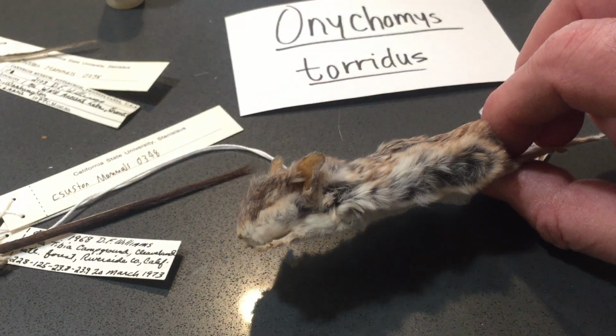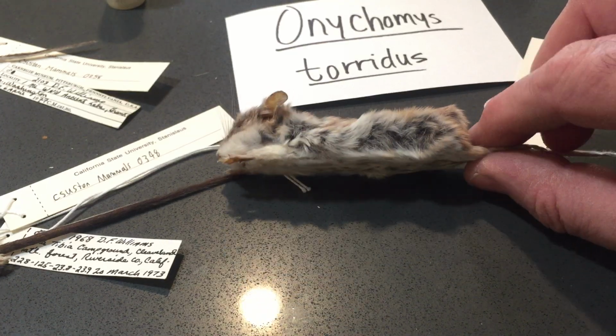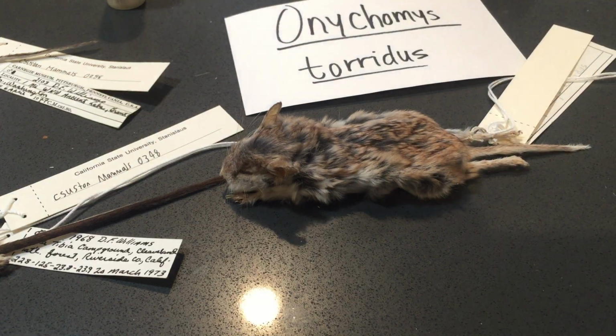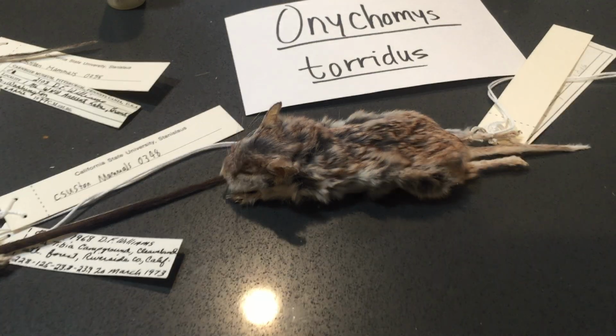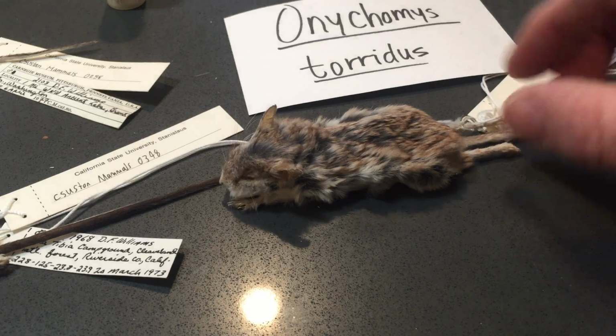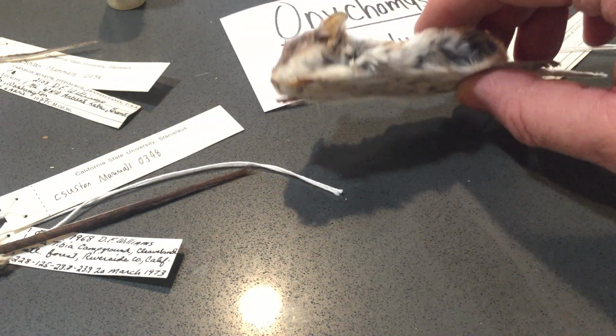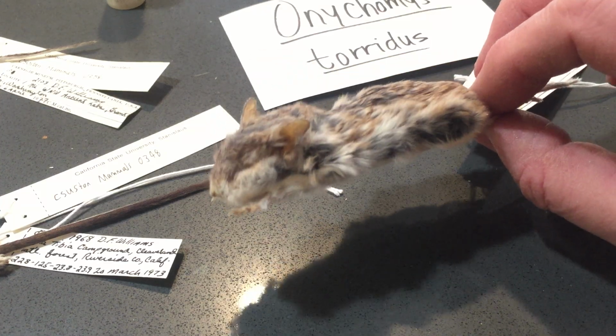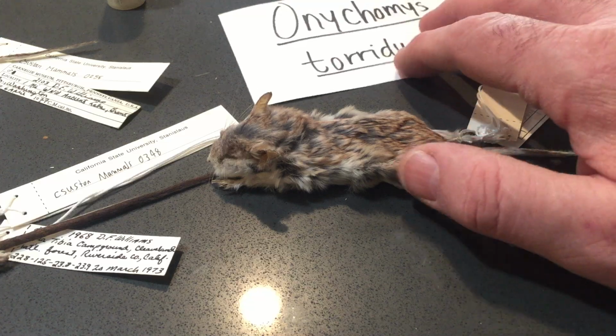And mammalogists working in the desert in the past that used to use snap traps to collect specimens sometimes would come along and find the brains were eaten out of a specimen that they had killed and trapped, but they hadn't picked up yet. And the reason the brains were gone was these little guys. These Onychomys torridus would come along, and they would dine on the trapped rodent that was there.